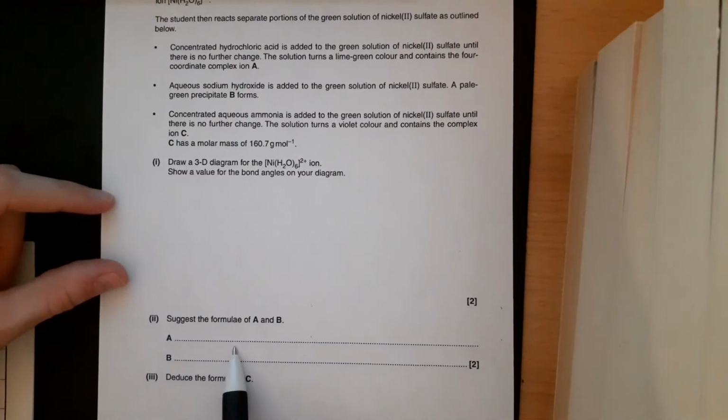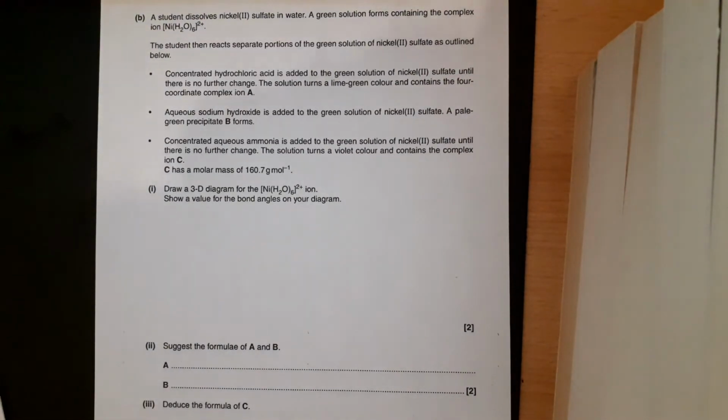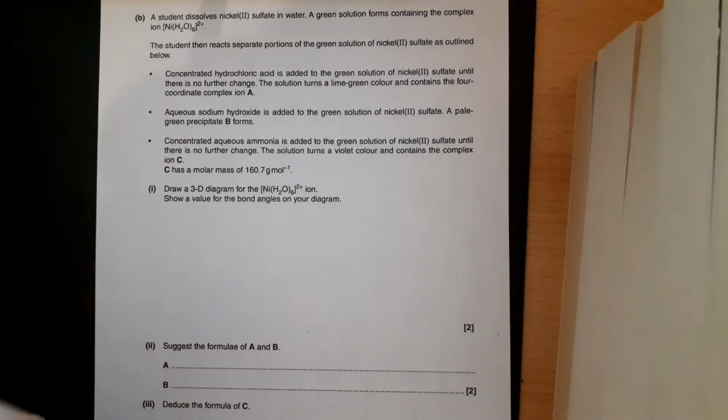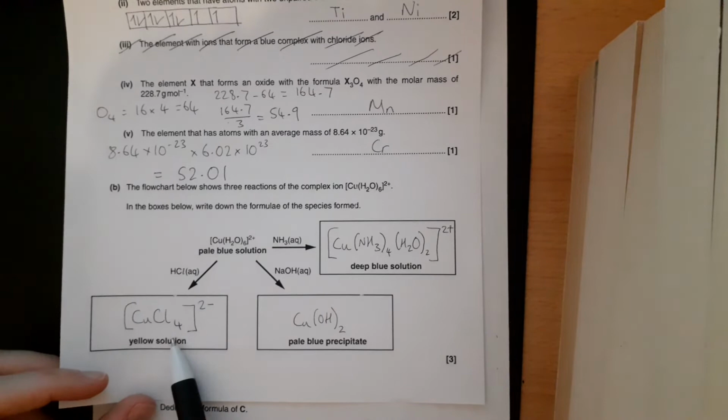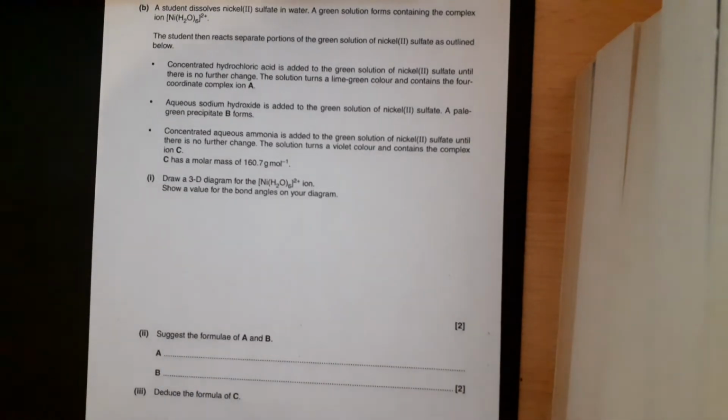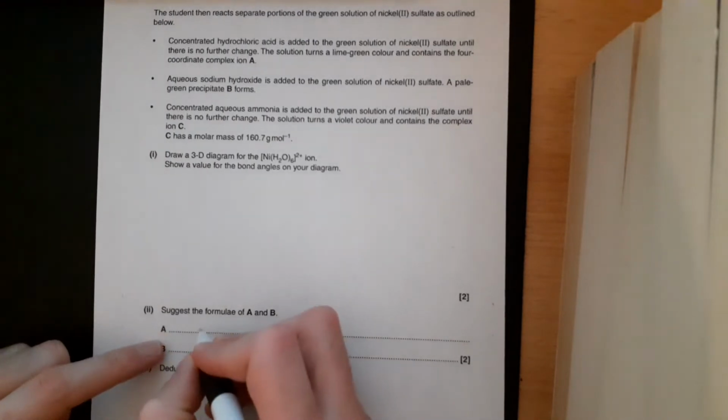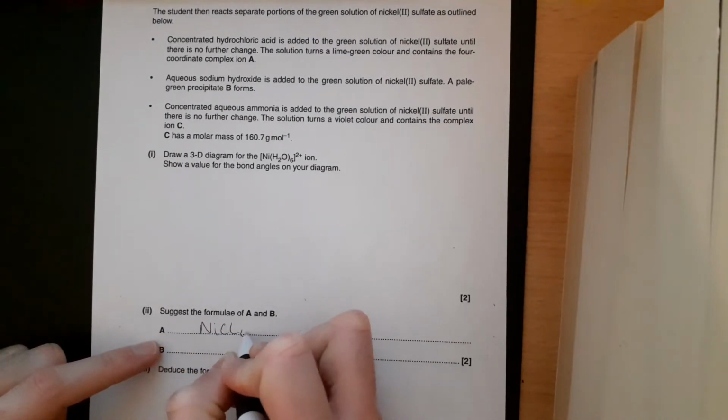So I'm just going to do this straight away because we've just seen it from here, right? We've just seen copper when it reacted with HCl. We got a 4 coordinate complex with the chloride ions. And nickel here is just going to be doing the same thing. So A here is going to be nickel with 4 chlorine ligands.